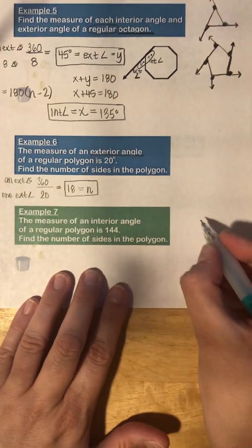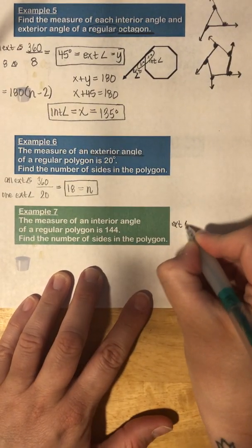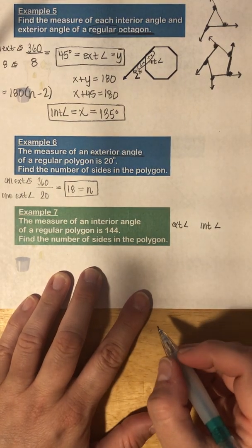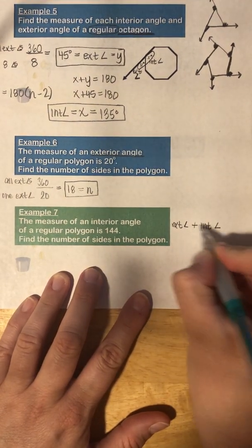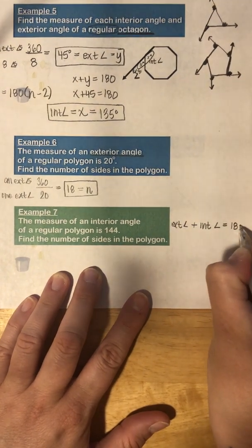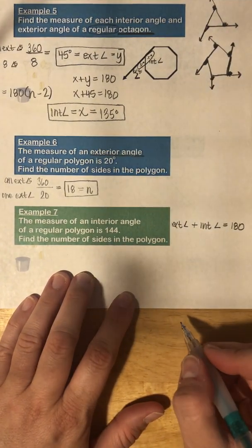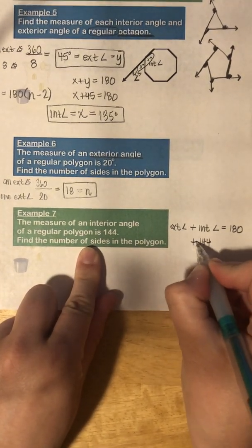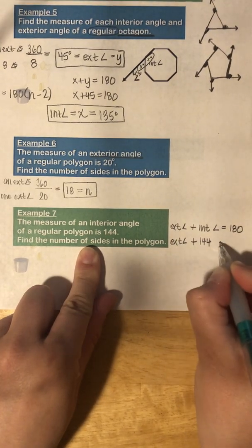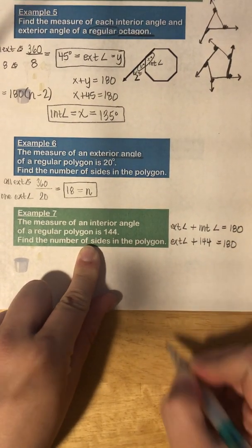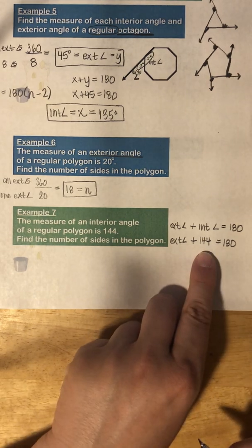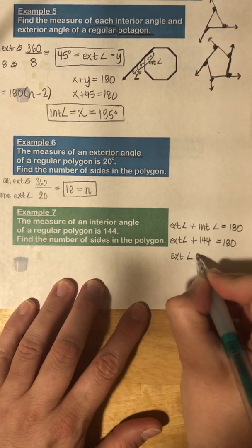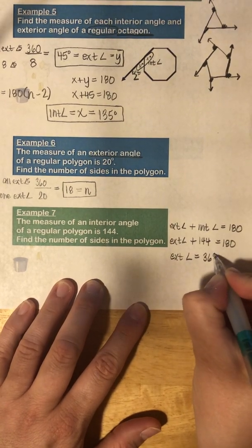But let's review for just a minute, because what did we say is the relationship between the exterior angle and the interior angle? Remember, we said they make a linear pair. That means they're going to be supplementary. So together, they're going to add to be 180. Well, what this problem tells us is that the interior angle is 144. Can we use that information to find the exterior angle? Absolutely, because now we can take the 144, subtract it over to the other side, and that gives us an exterior angle measure of 36 degrees.